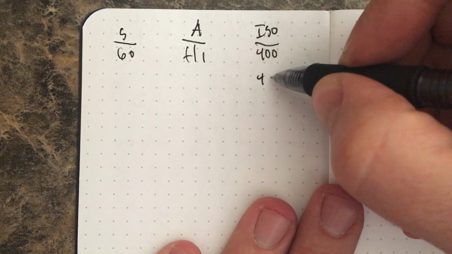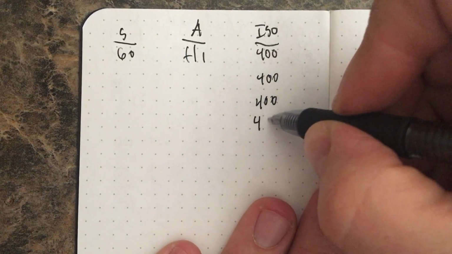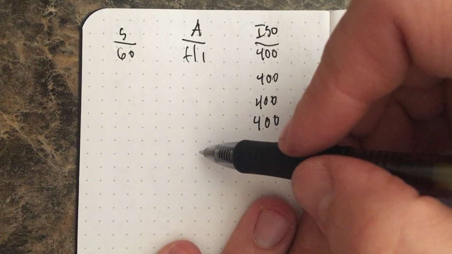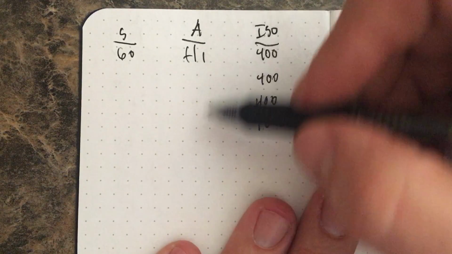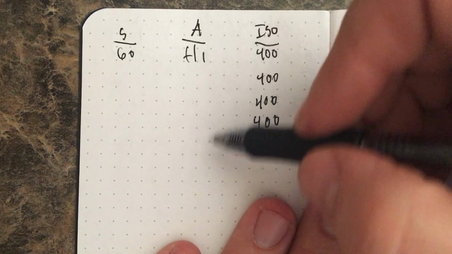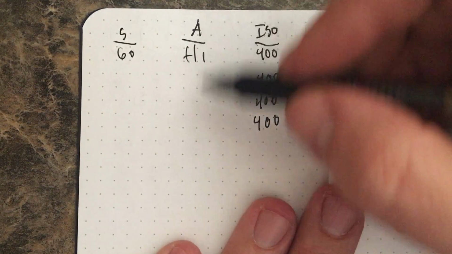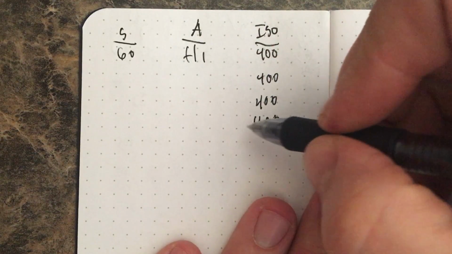So, but let's just do it this way. I'm going to just do, like, 400, 400. I'm going to just do a couple of them here. Now, let's say what I want to do, and I'm doing this because this is low light, is show you apertures and shutter speeds that you're not going to typically see, but it's still a good exercise.